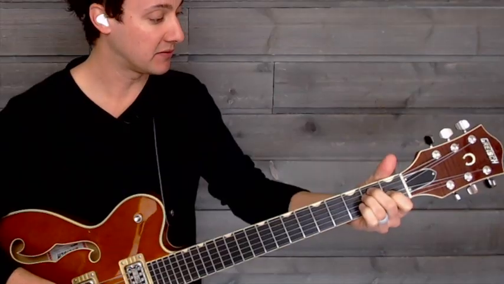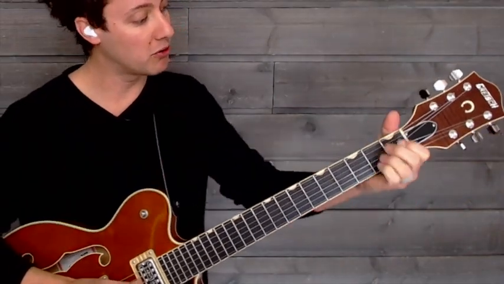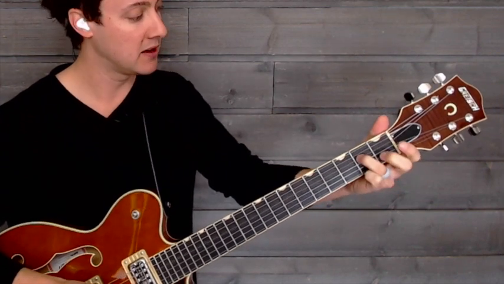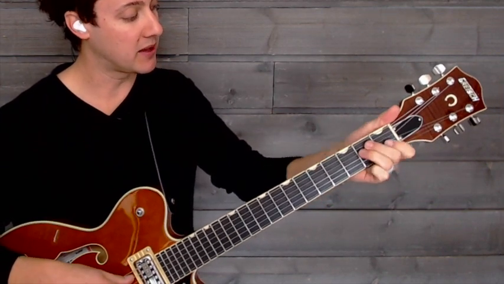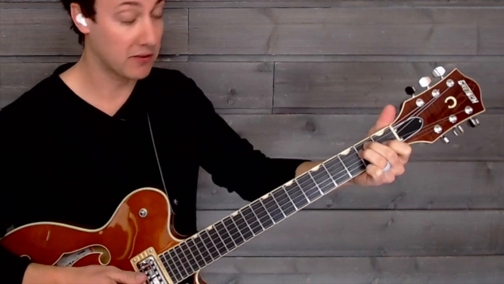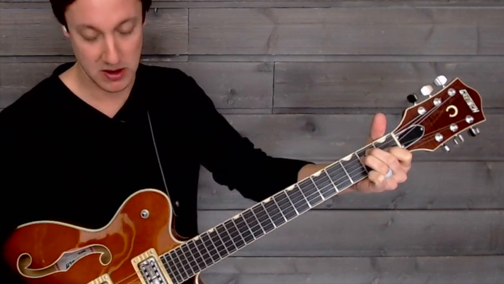Now to invert this chord means that I would put another note in the root other than E. So an inversion of this chord would be if I just played B and then finished the chord. That would mean that the B is in the bass, giving it a different texture and a different sound. Now it's still an E major chord, but B is in the bass.